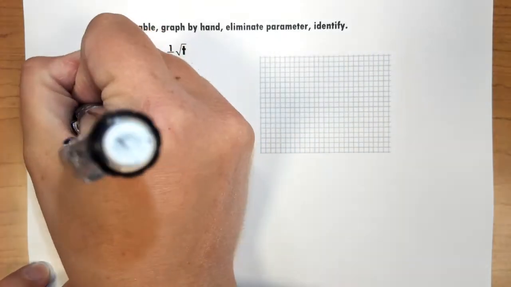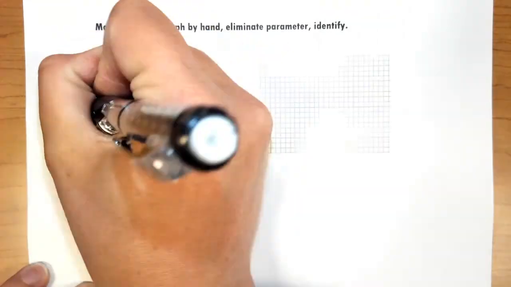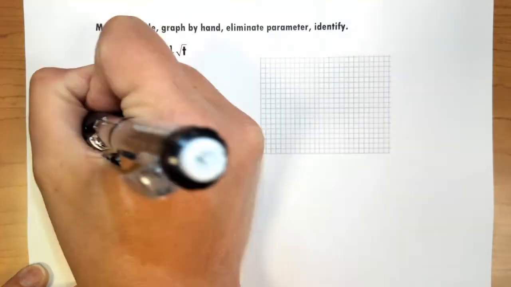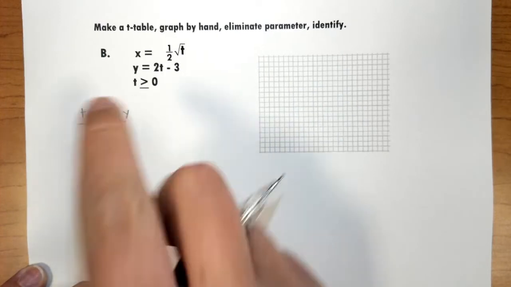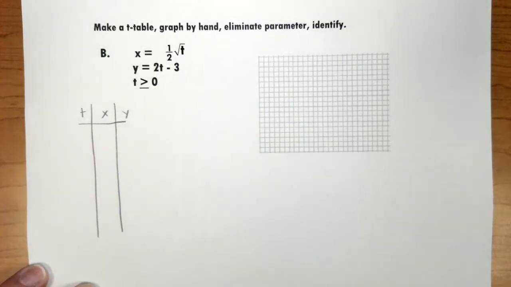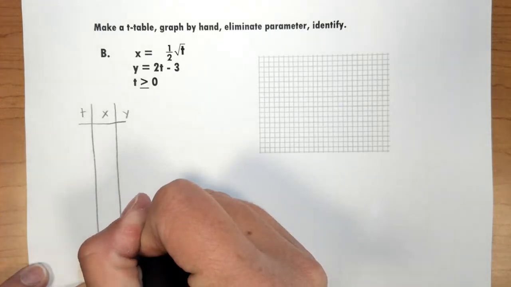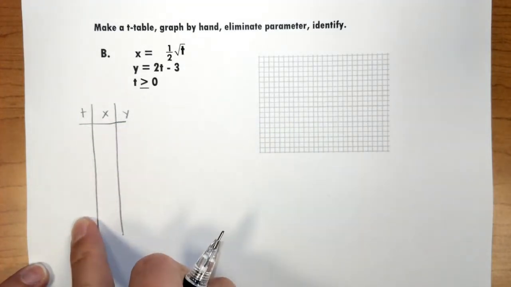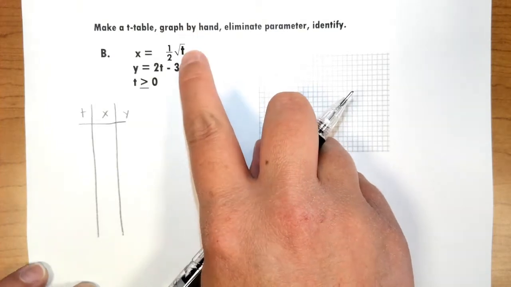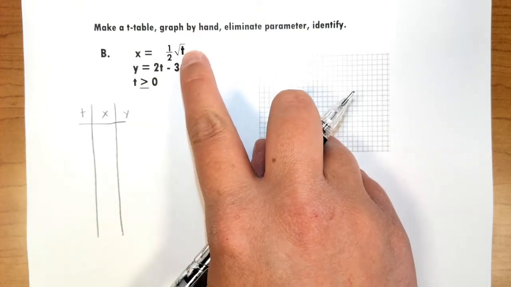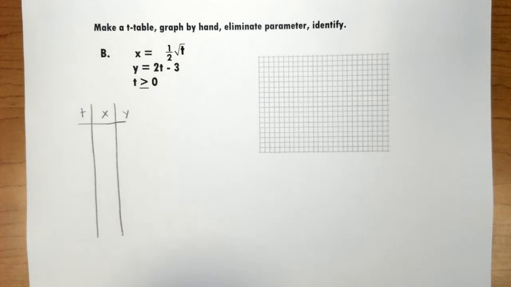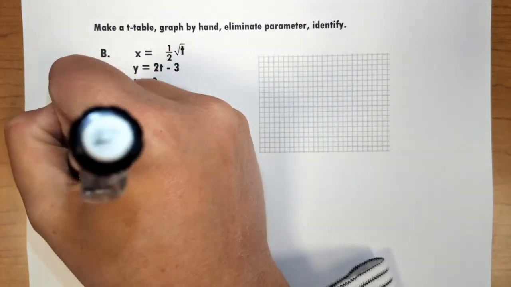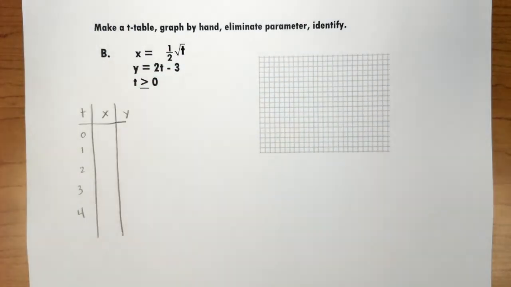So let's start with the t-table. Again, t, x, and y. Now, obviously, I'm not going to go from 0 to infinity, so I'm just going to plug in a few numbers. Now, you can choose to make your life easier or not. If you plug in perfect squares for t, when you take the square root, it's kind of nice. It's totally up to you. Doesn't matter. I'm just going to go 0, 1, 2, 3, 4, and then plot those points.